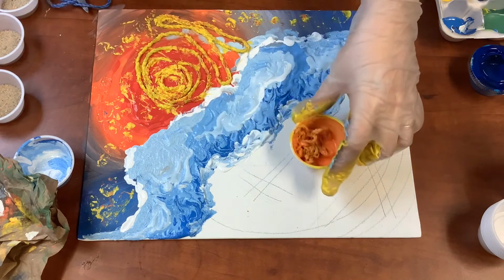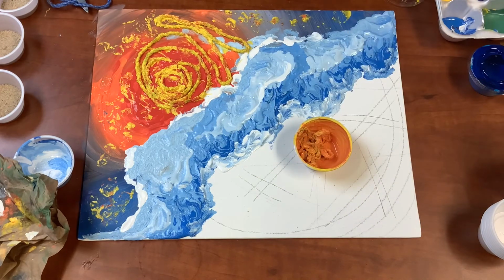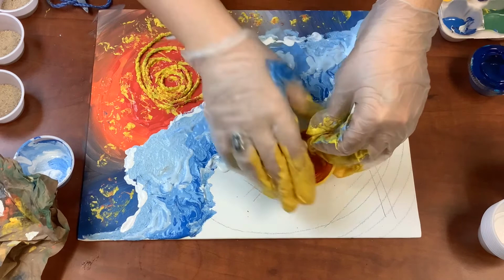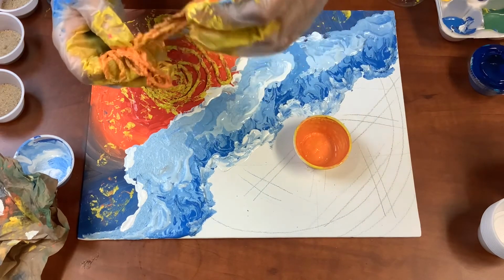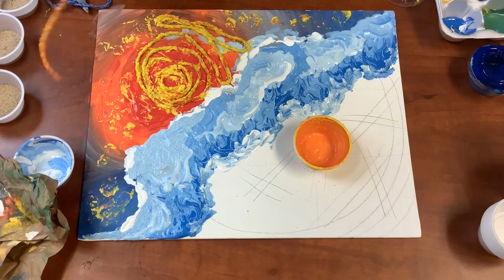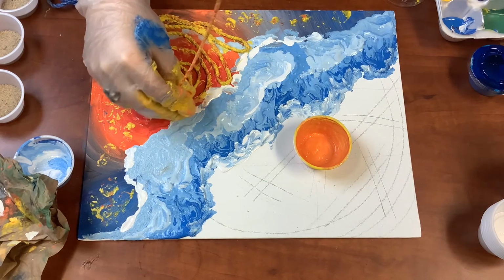Looks good. Put our little pencil away. You can use chopsticks or the end of an old paintbrush. It doesn't really matter. All right, there is our ooey gooey string. We'll start over here.